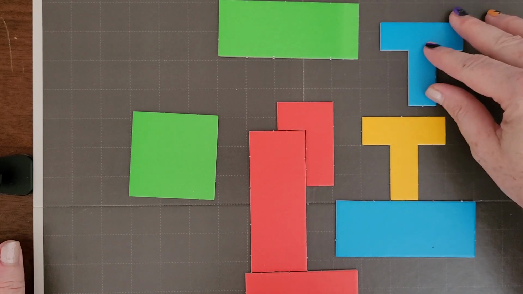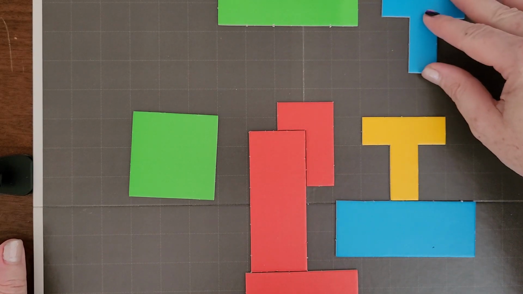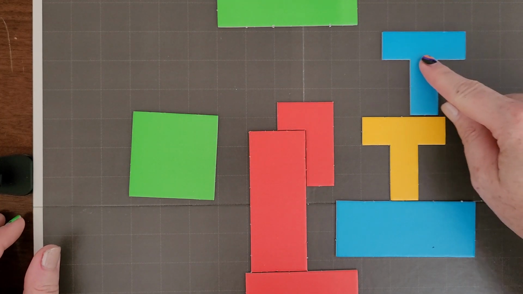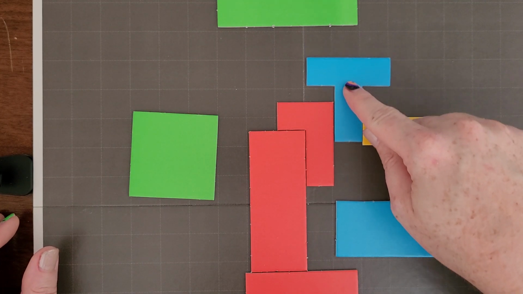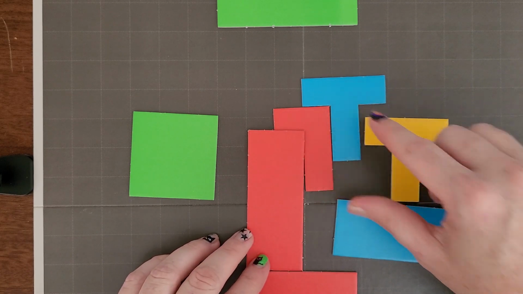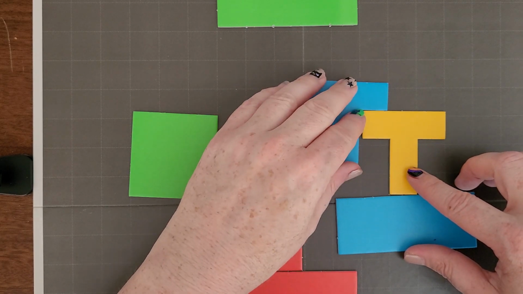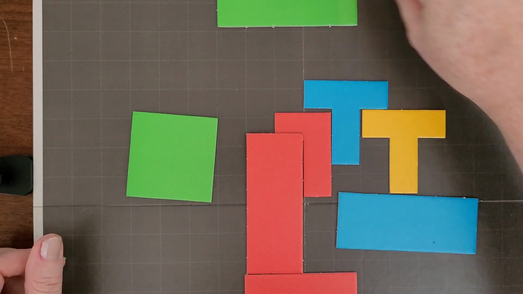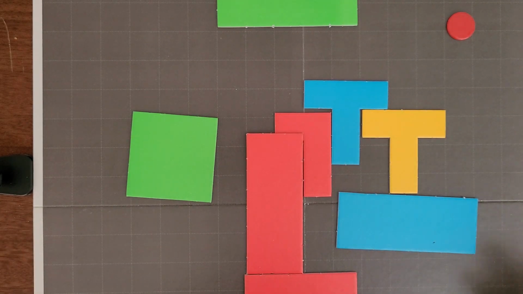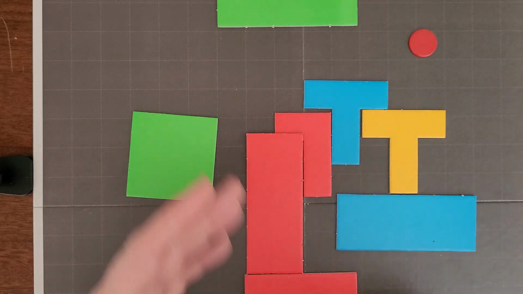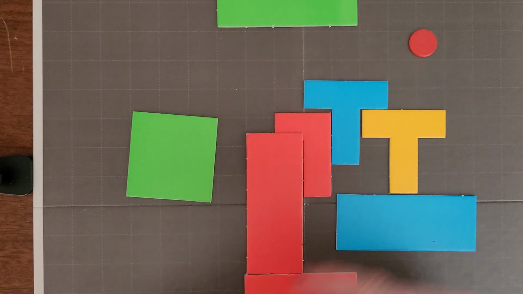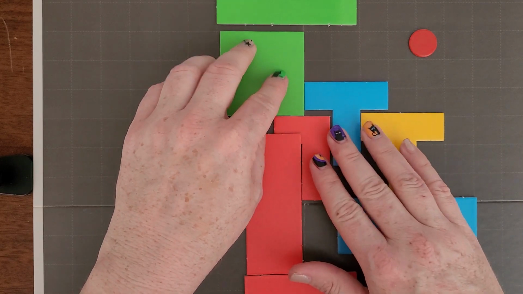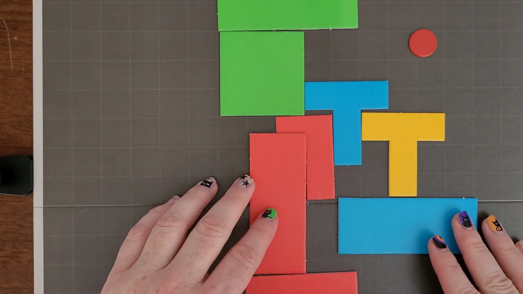If it was here, somebody could move it down and over and down if they wanted to. So that's what you can do by paying a chip to move. You can't move them diagonally, you can't rotate them, they just have to be able to move freely into spaces.